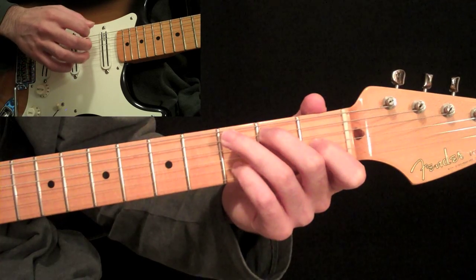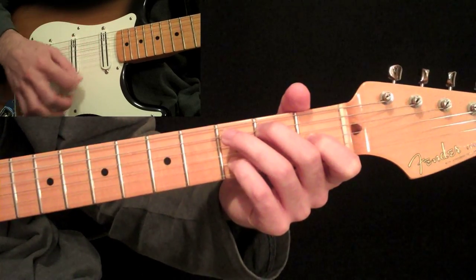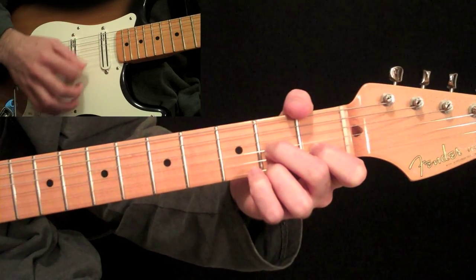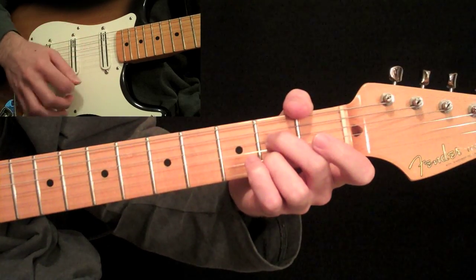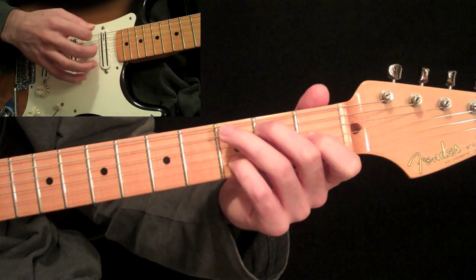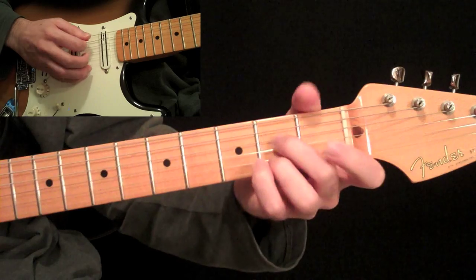Now we're going to come down to the E7 for 1 bar, 1, 2, 3, 4, and then the D7 for 1 bar, 2, 3, 4, then the A7 for 1 bar, 1, 2, 3, 4, and we're going to turn around back to the beginning of the piece by doing the 12th bar, back to E7, 3, 4. Then we just start over.